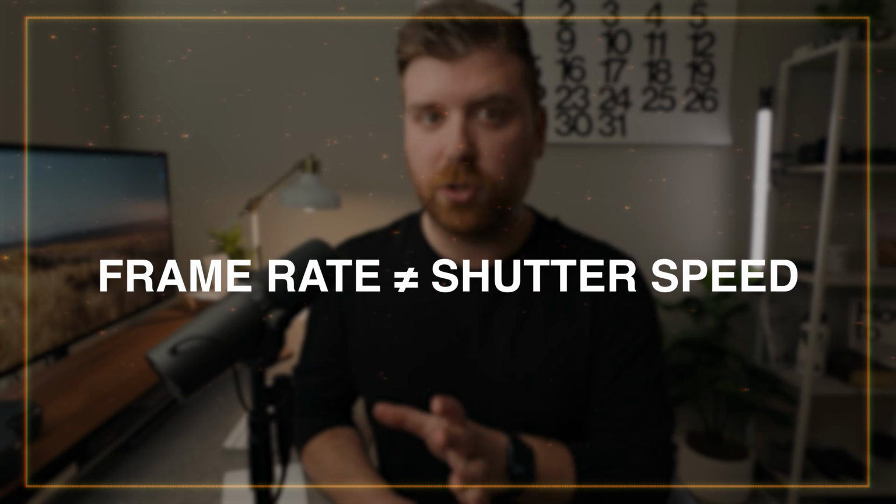Now, real quick disclaimer, frame rate does not equal shutter speed. We'll talk about that in a minute. Frame rate is literally just how many images per second your camera is capturing, and the shutter is the actual mechanism through which your camera sees that.